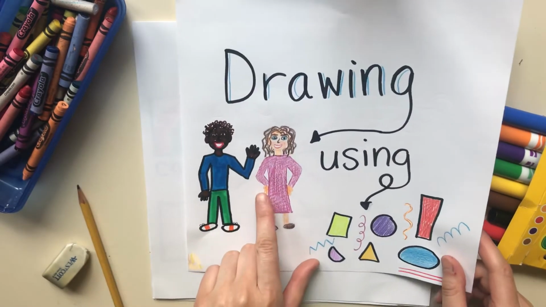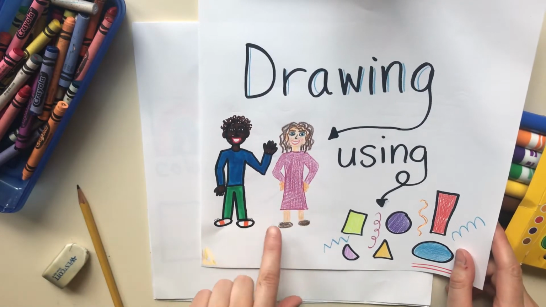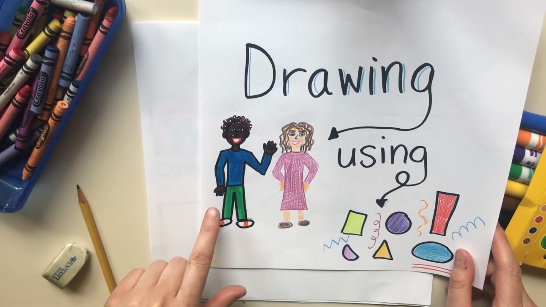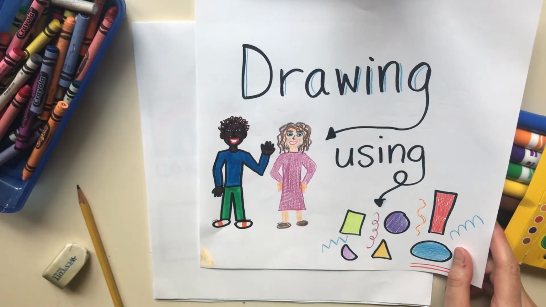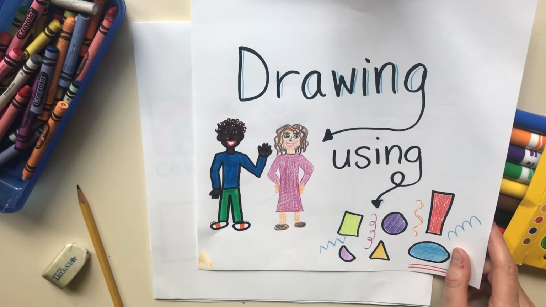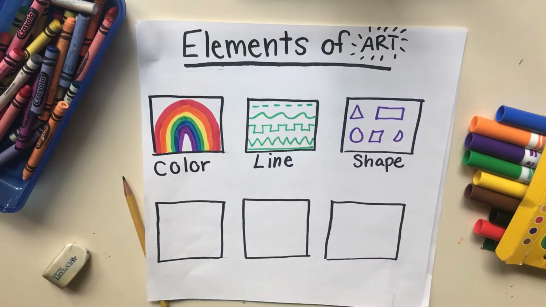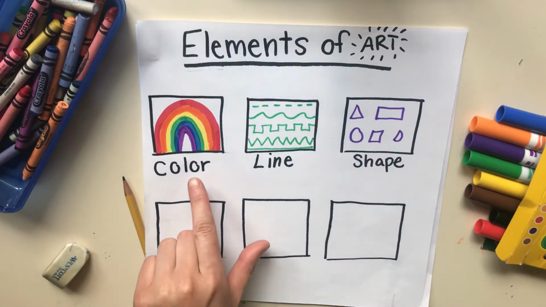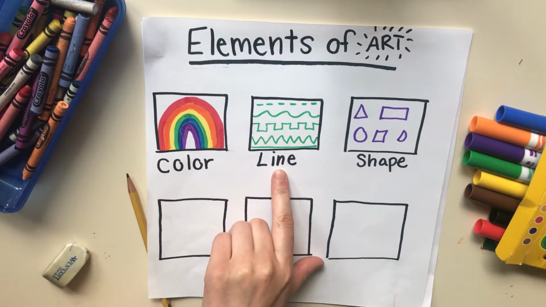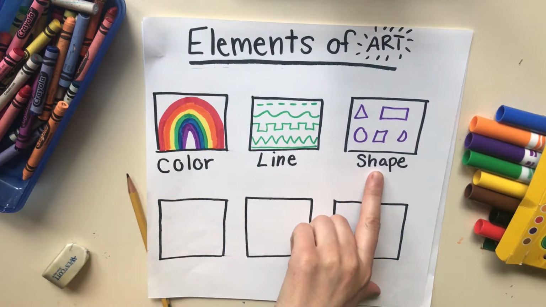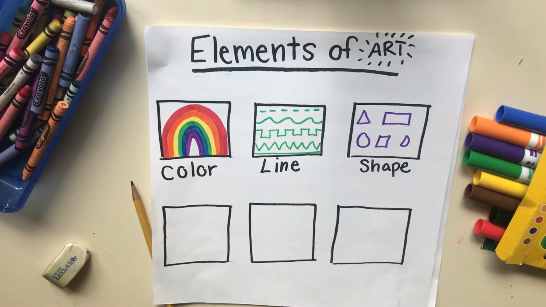We are going to be drawing people that look real, that have bodies and arms and legs and hands and hair and eyes and mouths and everything, just like real people. So the elements of art that we will be using today when we create are color, line, and shape. Those are our elements of art, those important things that we learn about to become artists.